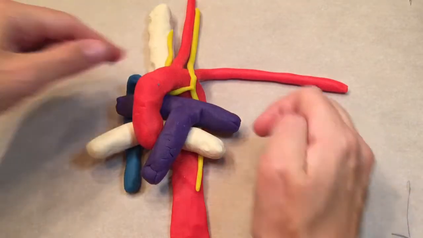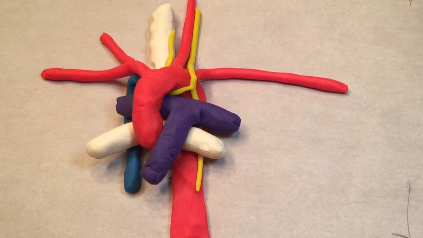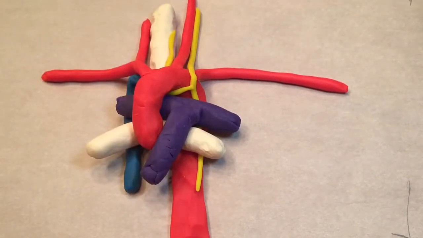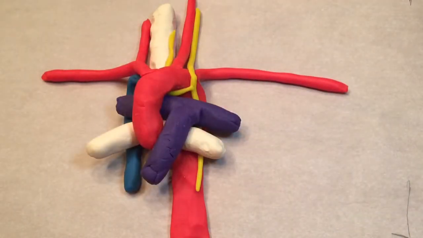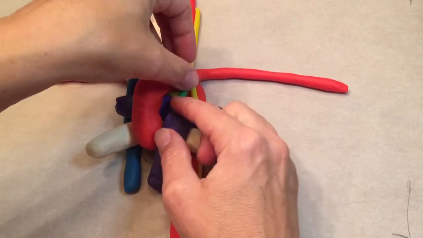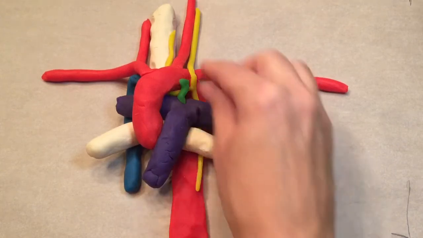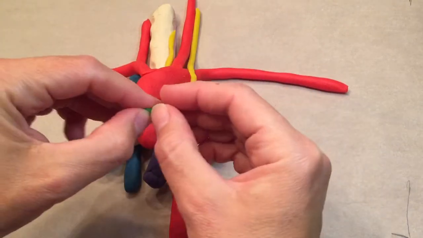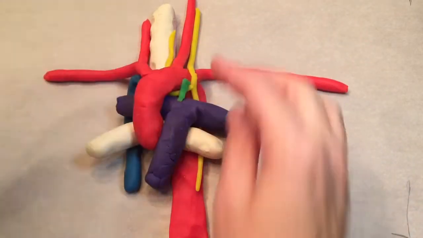So let's try to put this back together. All right, and there we have it. Okay, you also will probably remember that the landmark for finding where this branches is the ligamentum arteriosum, that fetal remnant from the ductus arteriosus, which goes from the pulmonary trunk to the aorta, aortic arch right there. Okay, so that's a little too big, isn't it? So we have our ligamentum arteriosum right there, a little bit.